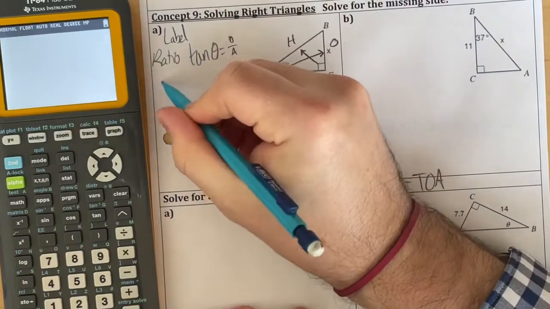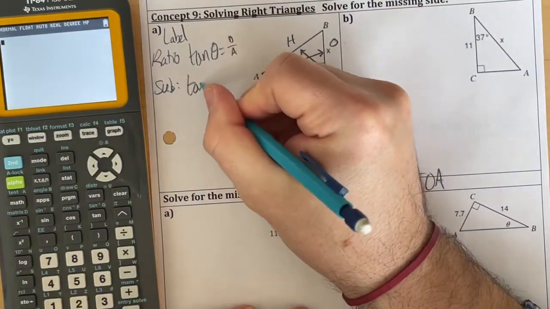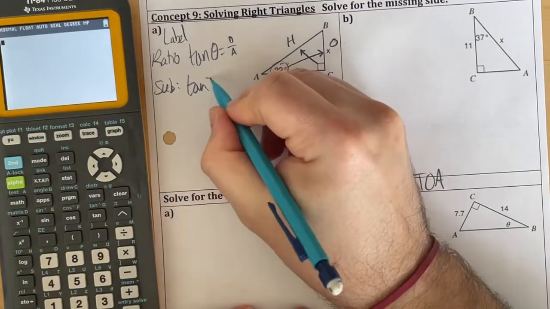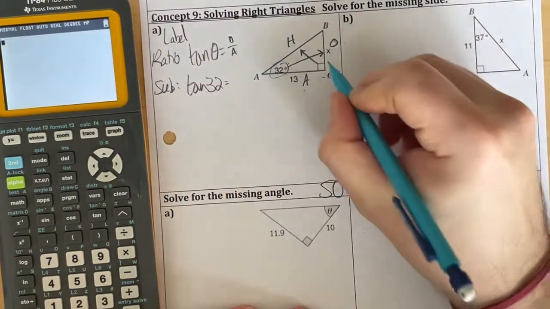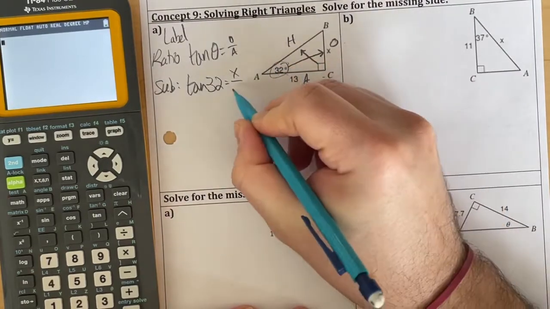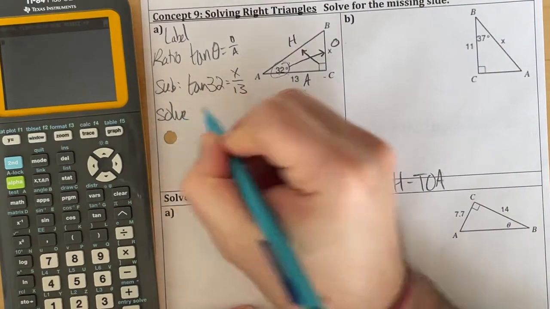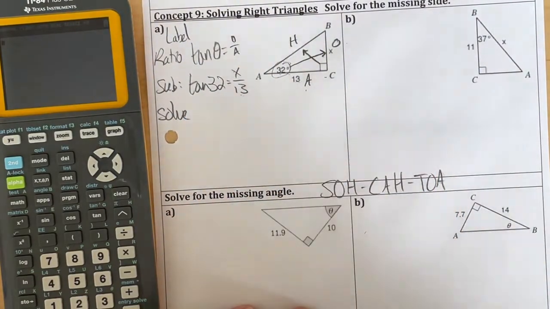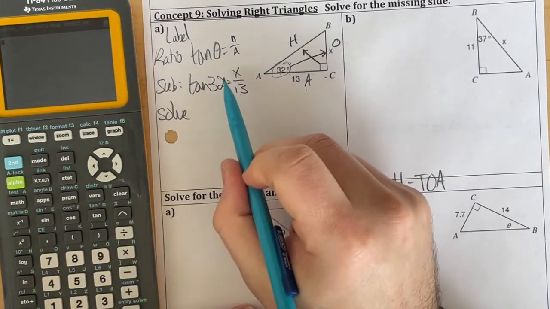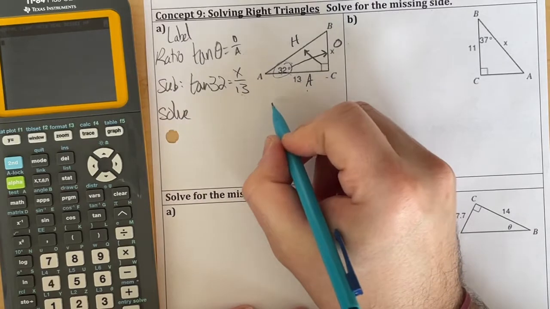So I need to have tangent of theta is equal to O over A. I substitute in my values. The tangent of 32 degrees is equal to, I have O as X, and I have A as 13. When I go to solve, always multiply both sides by the denominator when you're solving for that missing side. Since we're not solving for theta, we can just solve for X. So we multiply both sides by 13.